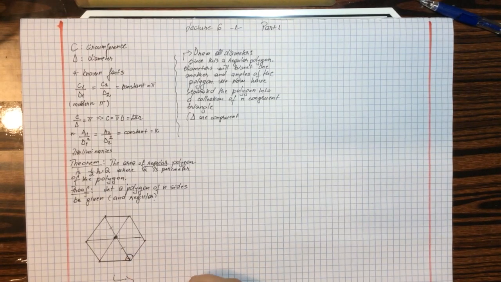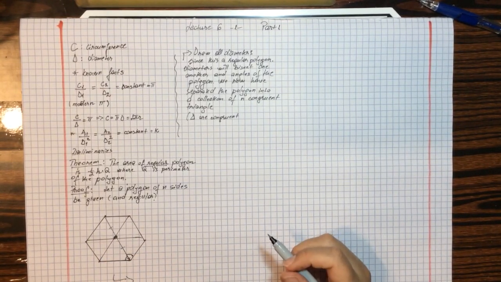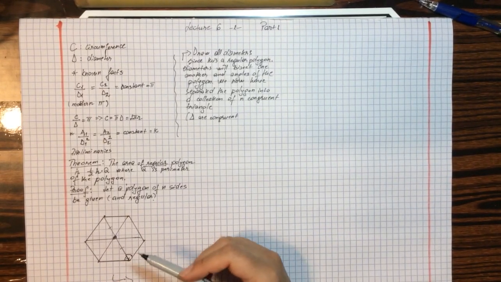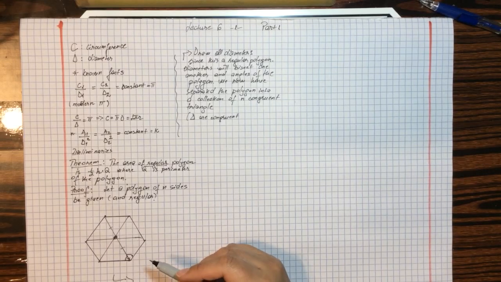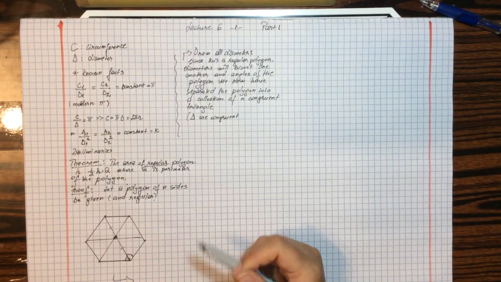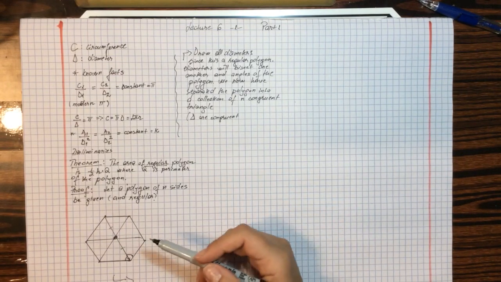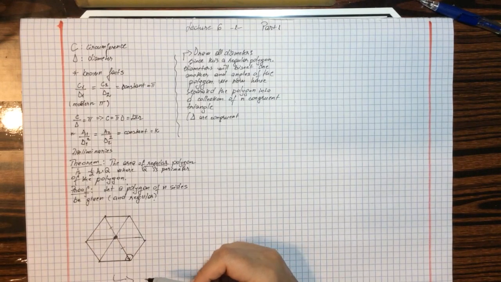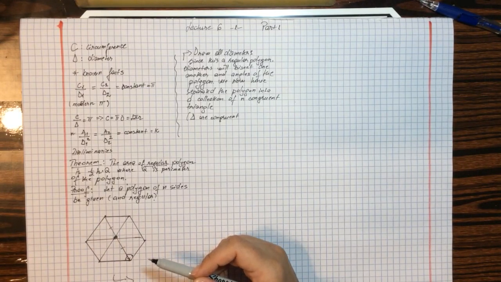This side is common. This side is equal to this side. This angle is equal to this angle. So you have at least 2 of the congruence schemes that actually work here. It's a very nice construction. So it's not very difficult to see why these triangles are actually congruent to one another.